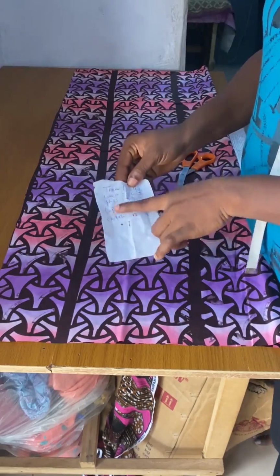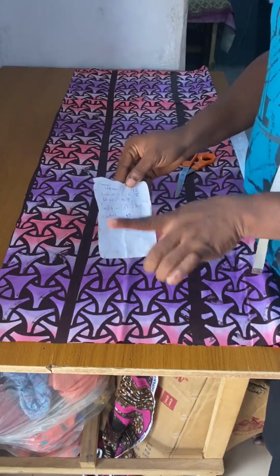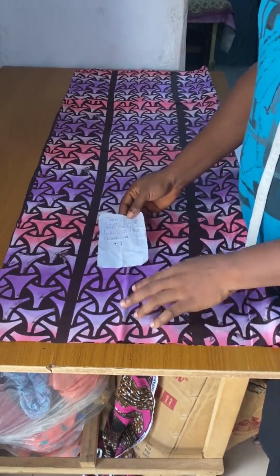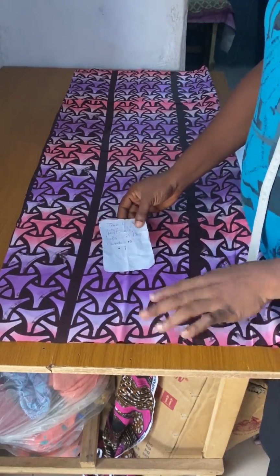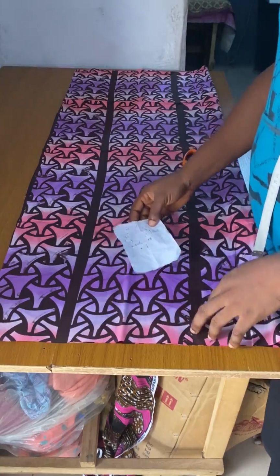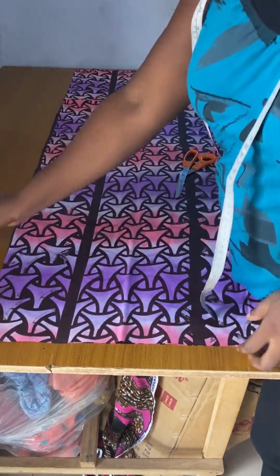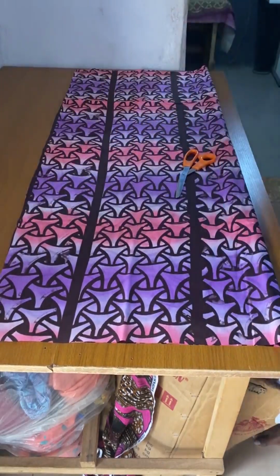But for this, I'm not going to be using the waist measurement for the waist because of the elastic at the waist part. Because there is no zip on this trouser, I'm going to be using the hip for the upper part. So let's go for the cutting.